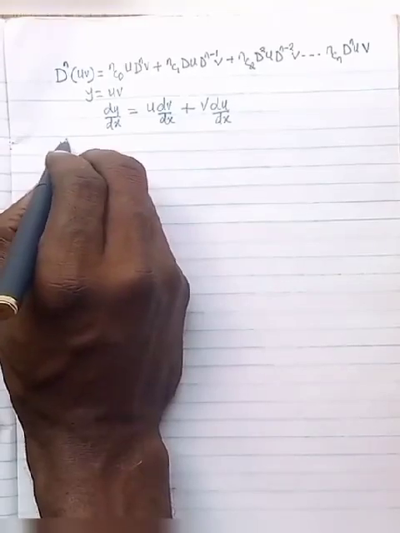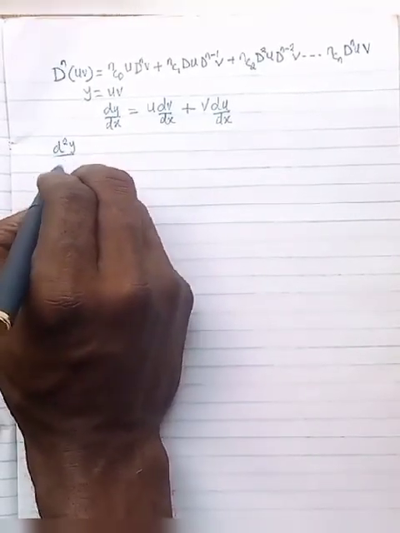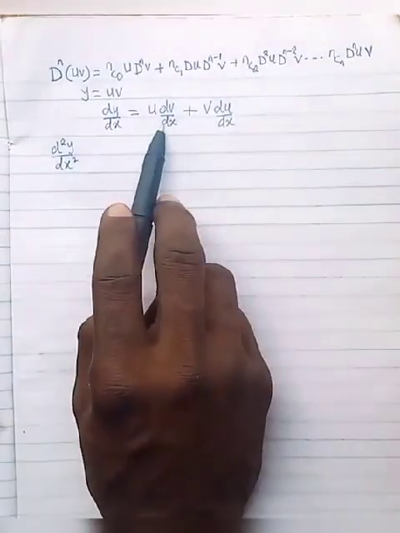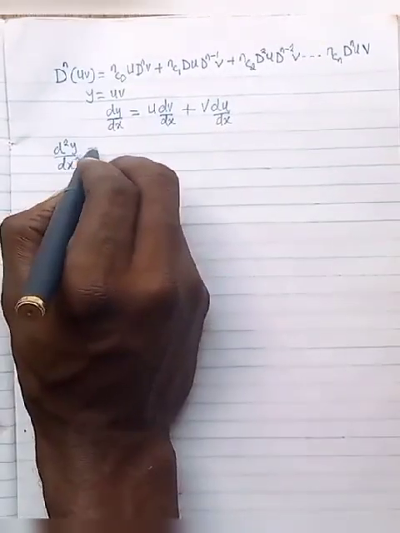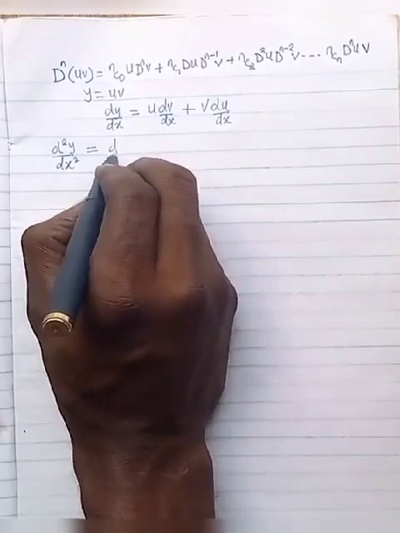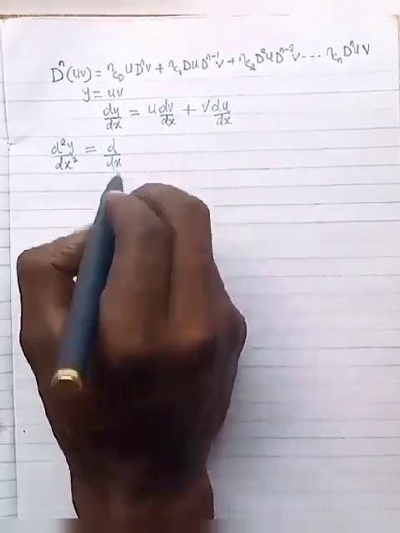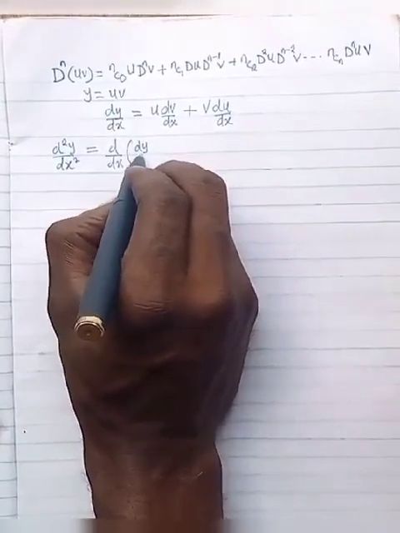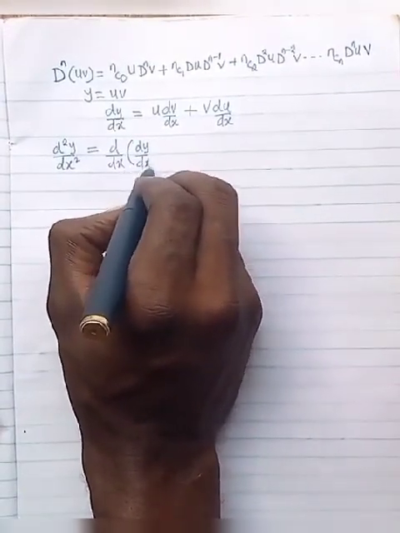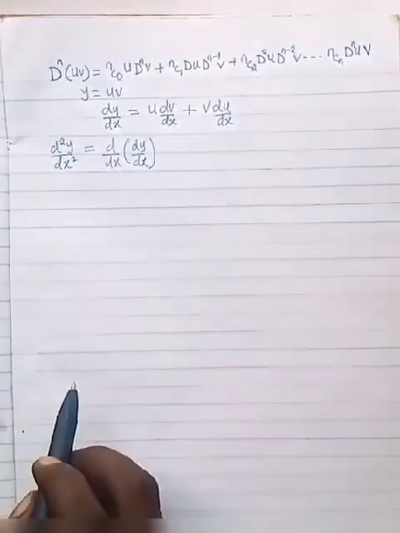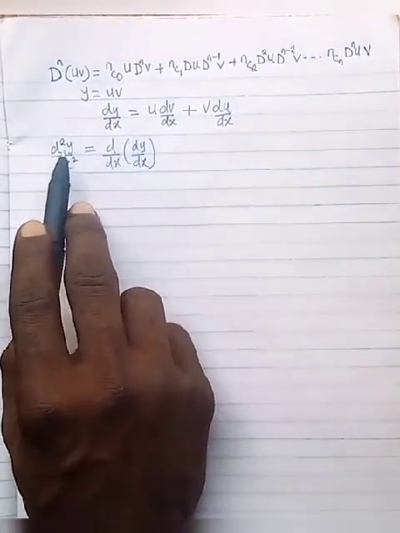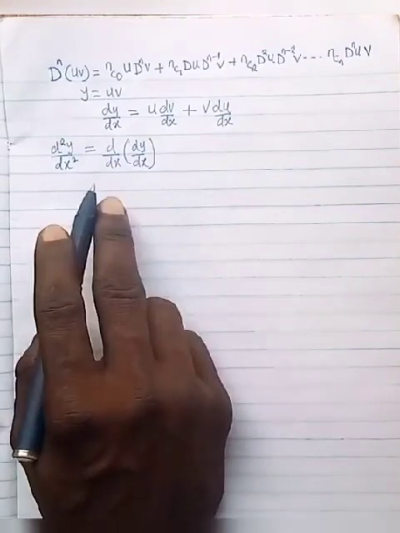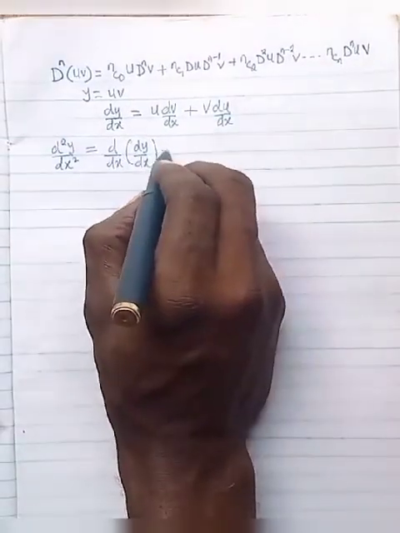So let's look at the second derivative of the function, d squared y over dx squared. I can write this as d over dx multiplied by dy over dx, because if you open the bracket, you will still get back what you have. d times d will give you d squared y, and dx times dx will give you dx squared.